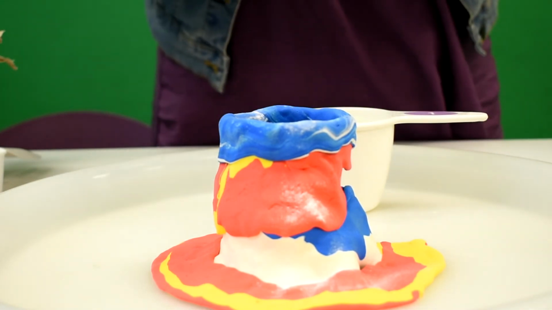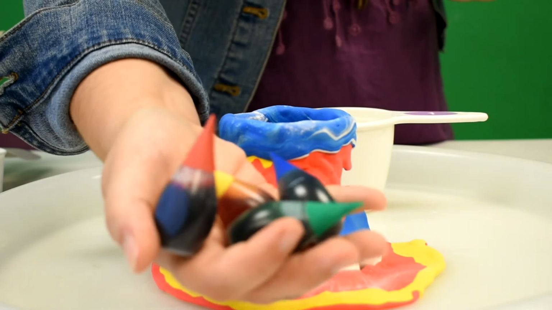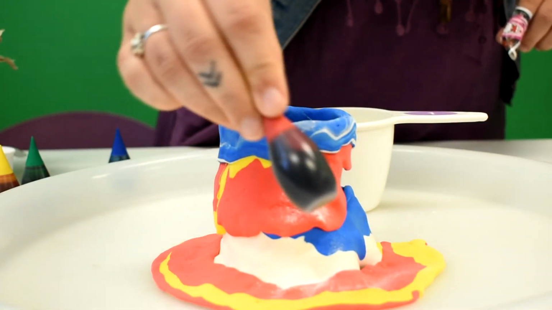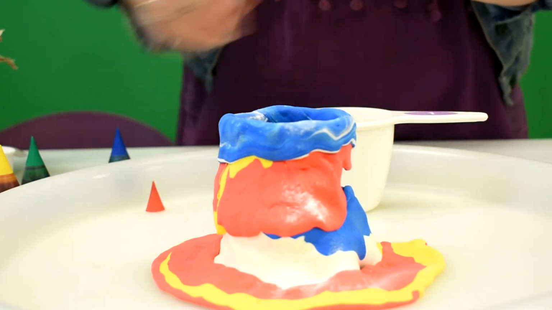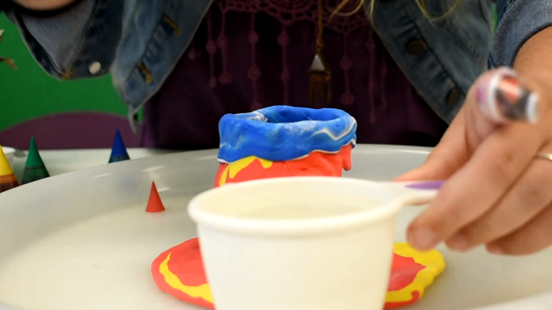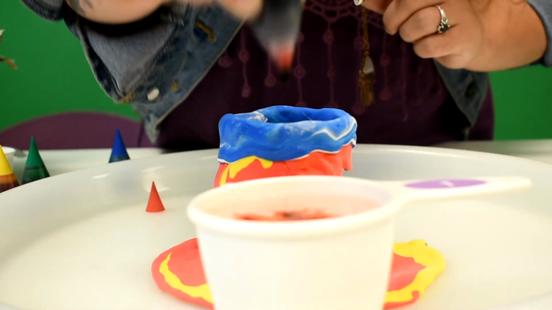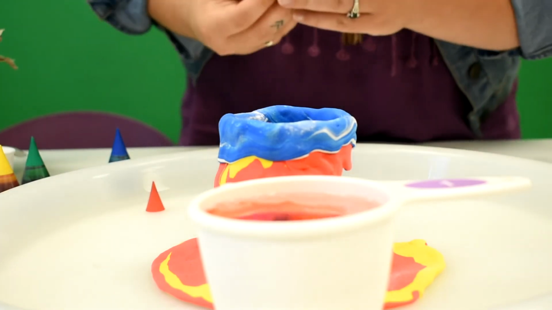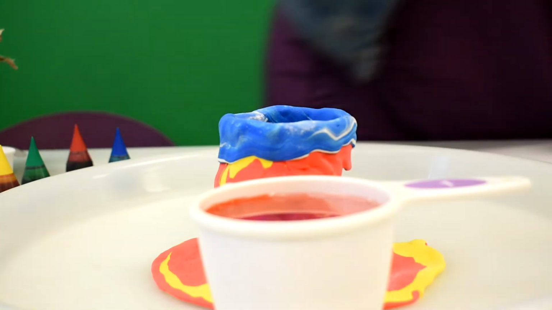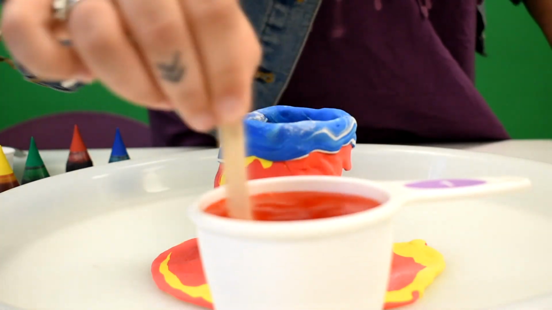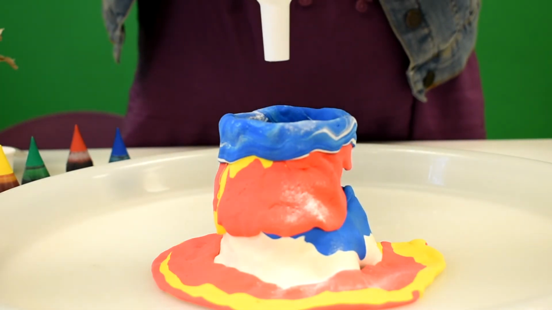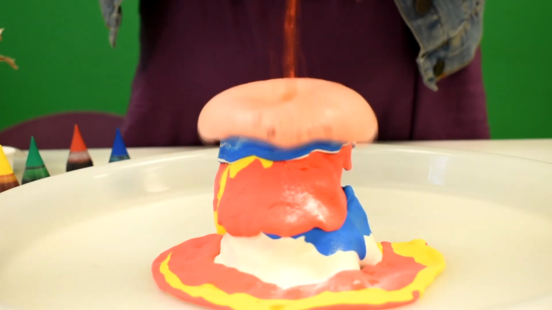Now here's where your food coloring comes into play. You can use whatever color you want. I decided to go with red. I wanted a really vibrant red color, so I went with about 10 drops. And if you mix it in a little bit, it helps. For this part, you're definitely going to need a little help, so a funnel is always the best. And ta-da!